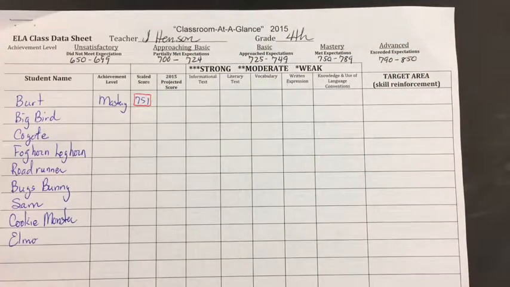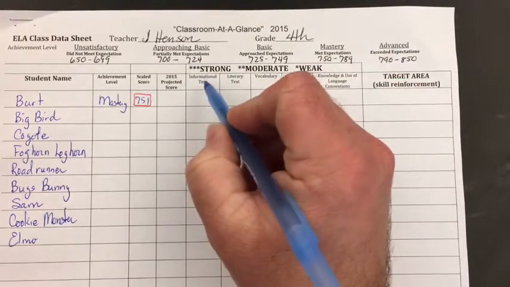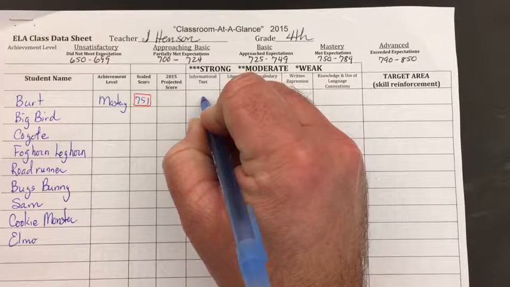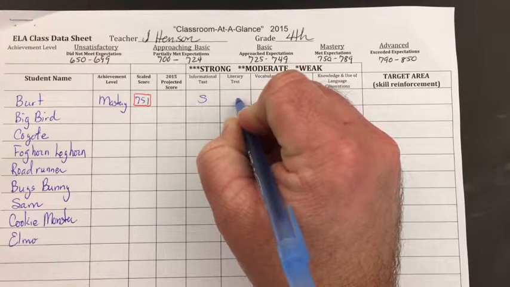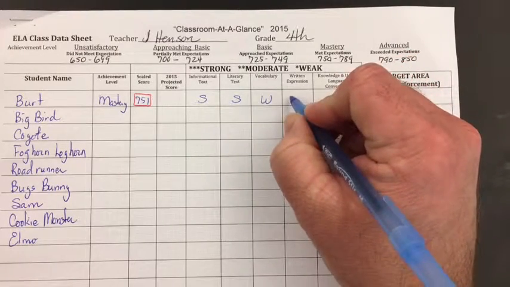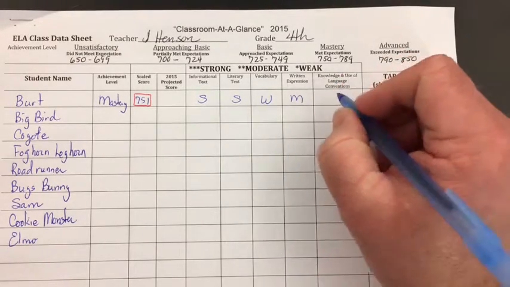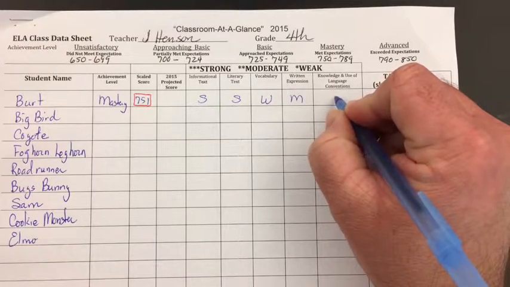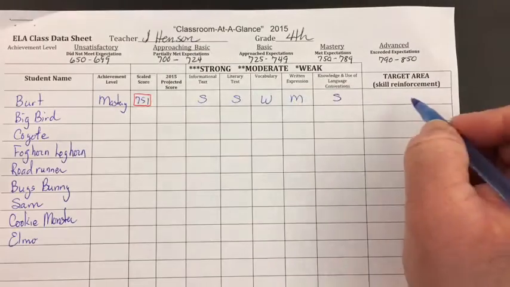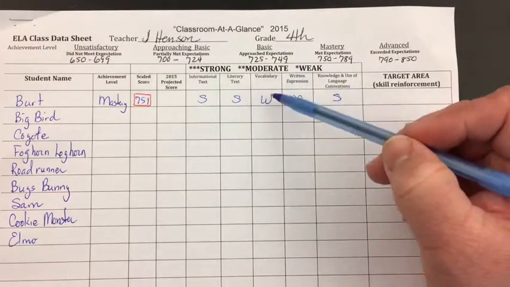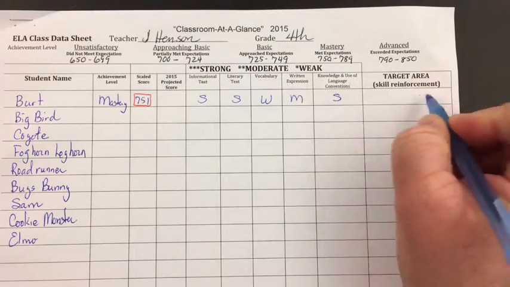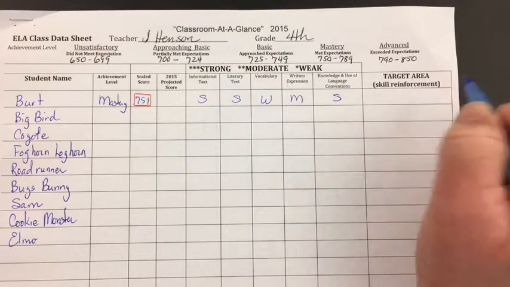We're going to leave that projected score out right now. The informational text, he scored an S. Literary text, an S. Vocabulary is a W. Written expression, a moderate. And then knowledge and use of conventions of language, it's going to be a strong. And then I can look through here and say, okay, where do I need to work for this child? I need to work right here in vocabulary. And then I can put my extra notes and information over here.